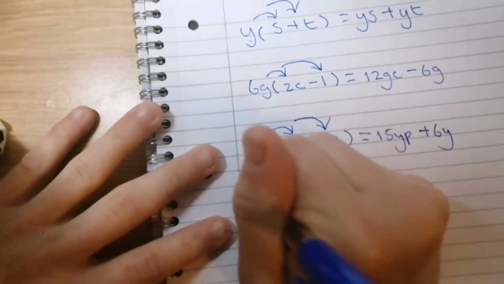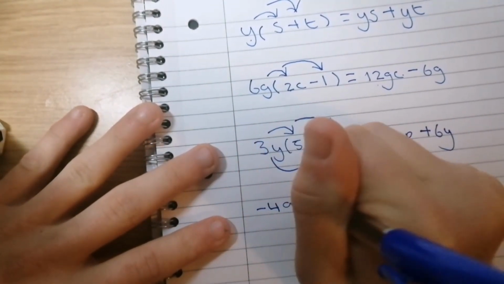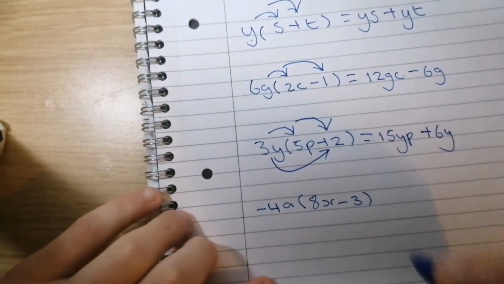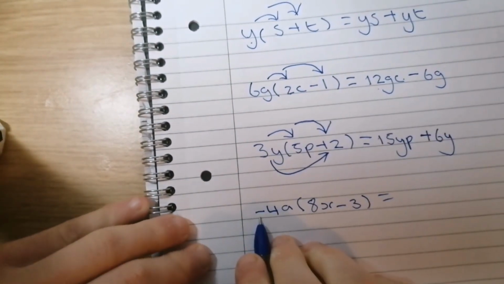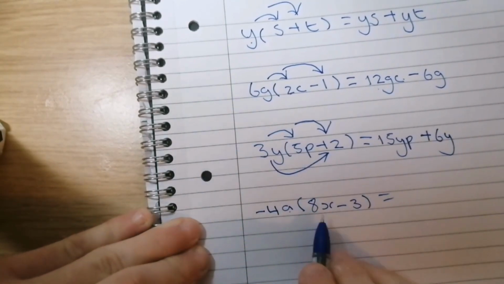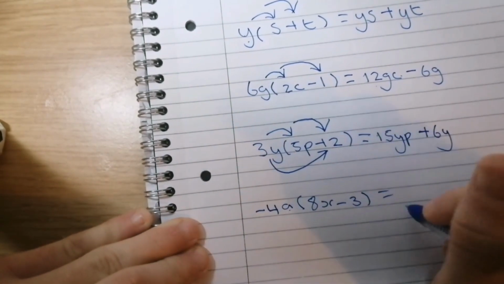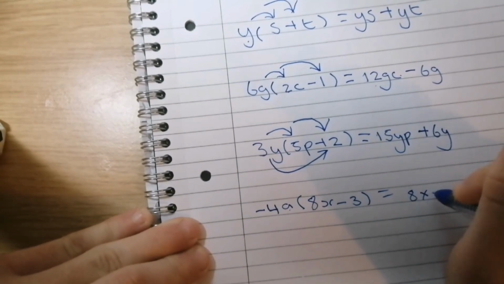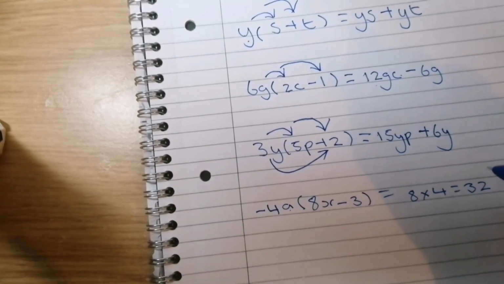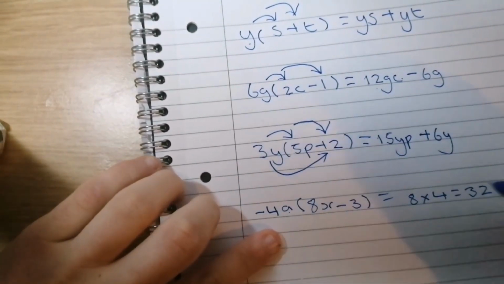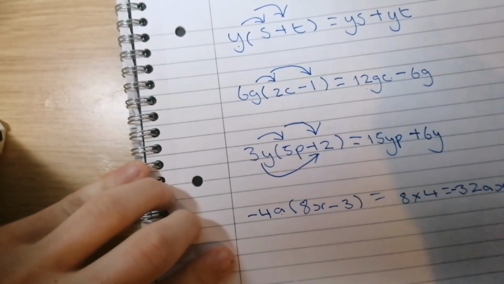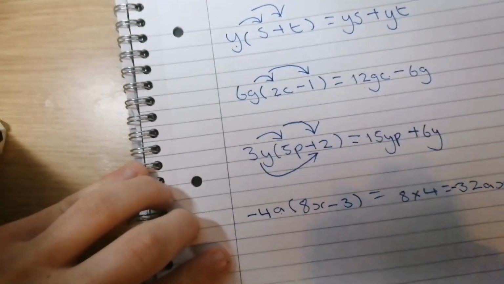Okay, next. Minus 4a bracket 8x minus 3. So here we do have a negative number on the x side. So minus 4a times 8x. Here I'll do the workings out for you. 8 times 4, which is 32. And then you do a times x, which is ax. And then there's a minus here, so you put the minus on the end. So the answer would be minus 32ax.